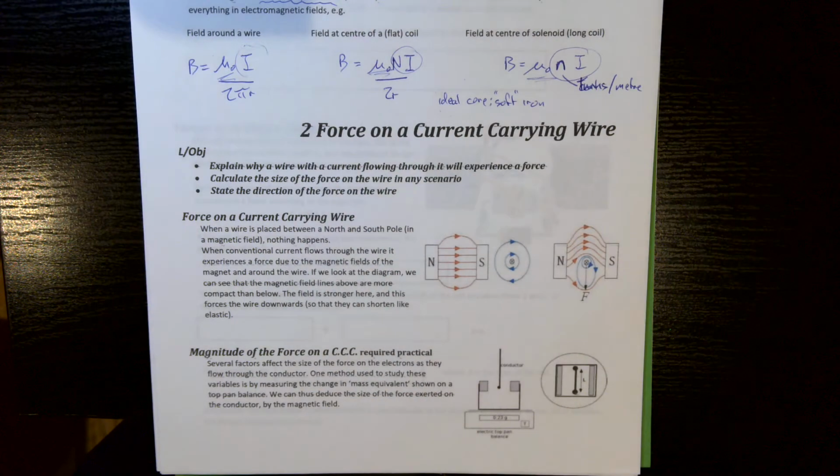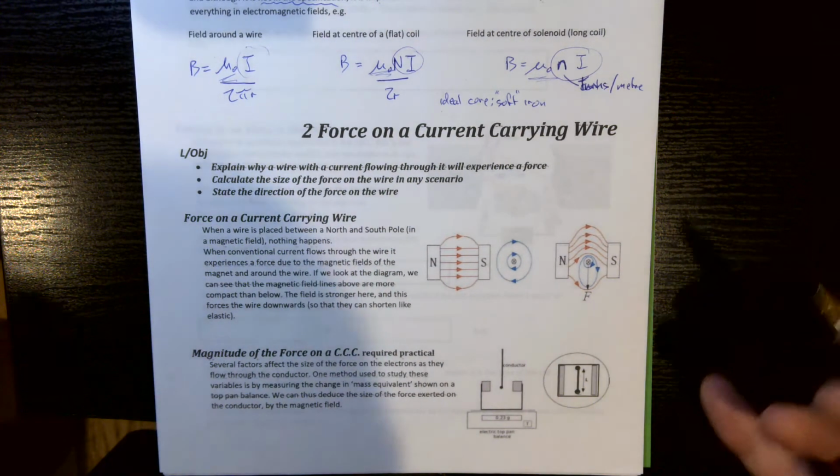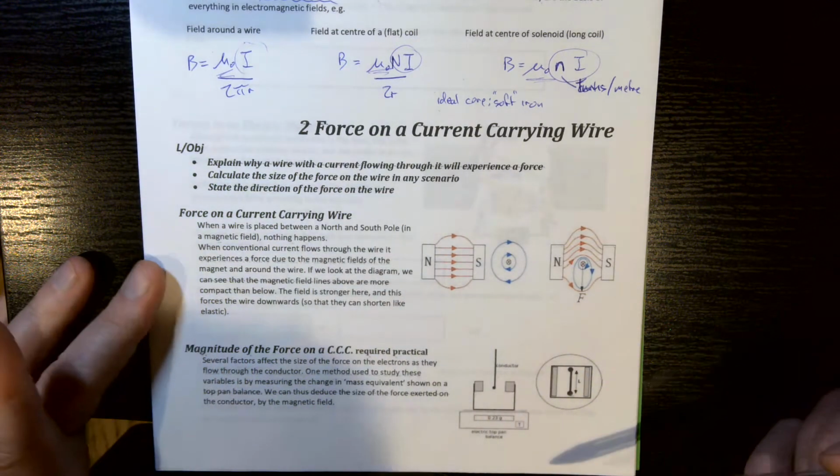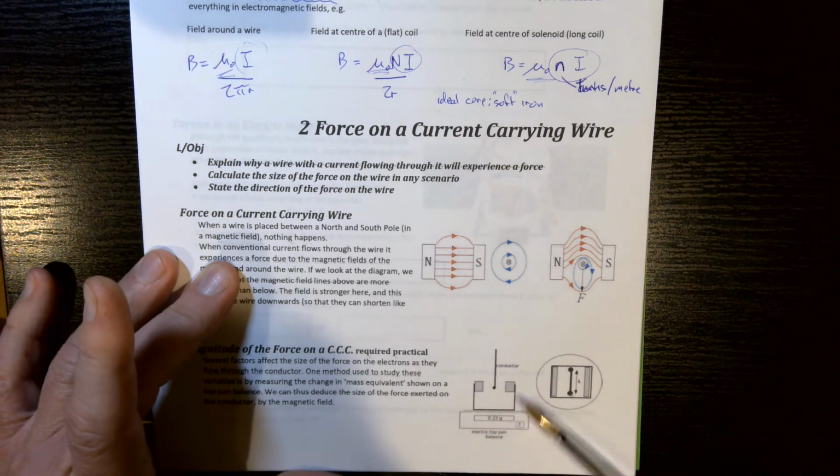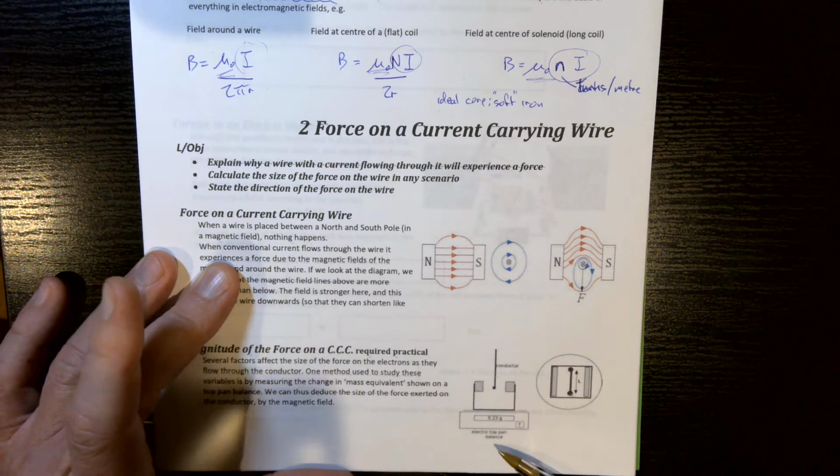Now in our practical, and I guess you did this at GCSE for the required practical for everyone, not just triple award, separate sciences, what you can do is measure the size of the force using a top pan balance.